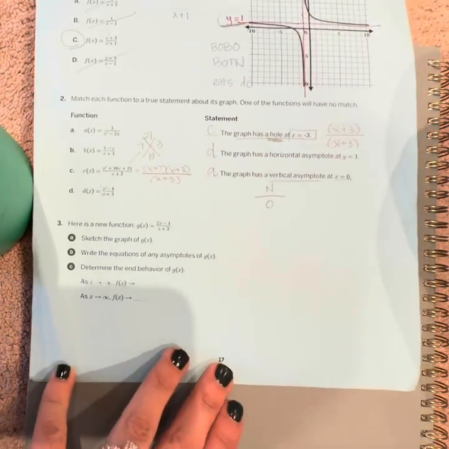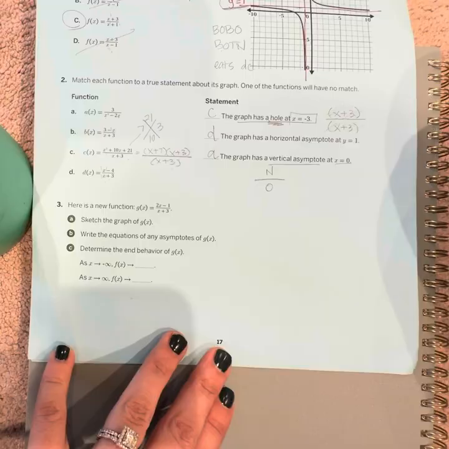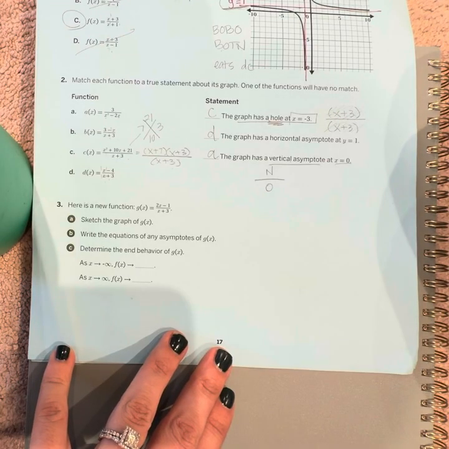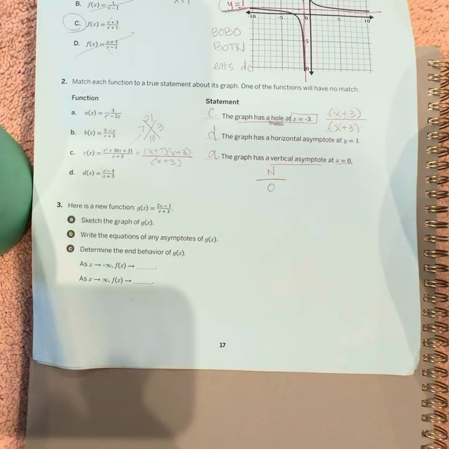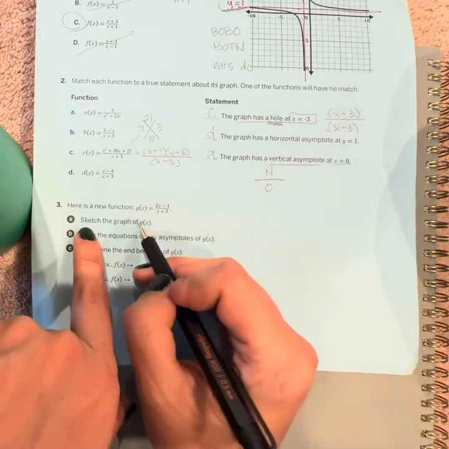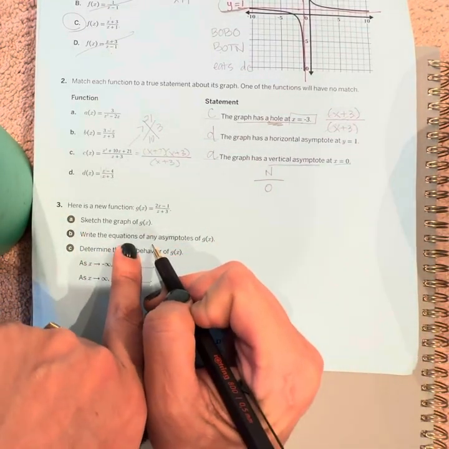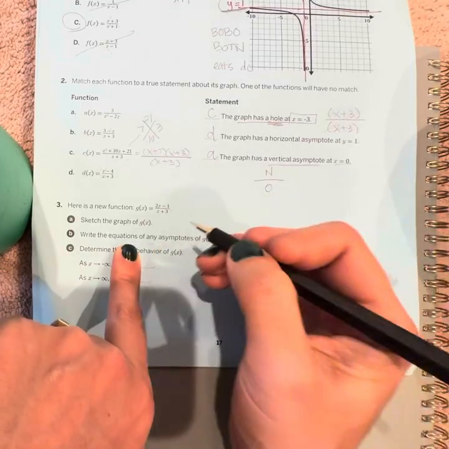All right. And now here's a new function. Sketch it. Write the equation of any asymptotes. Determine the end behavior. That's fantastic. All right, let's do it. I'm going to sketch last because asymptotes help me sketch. I'm going to find the asymptotes first.